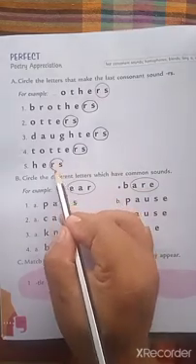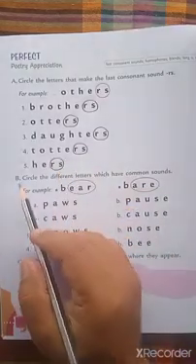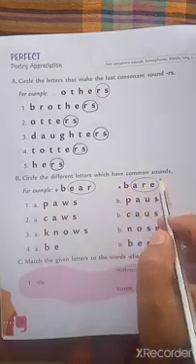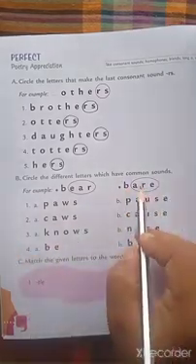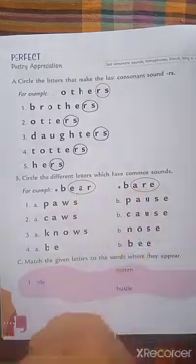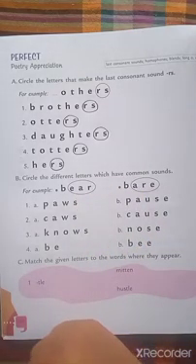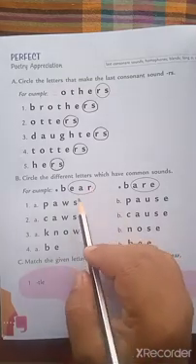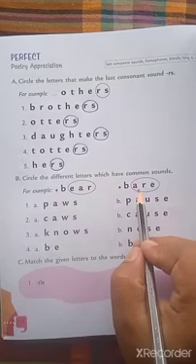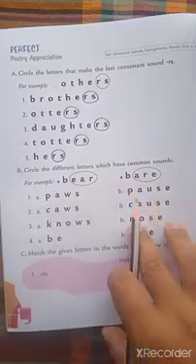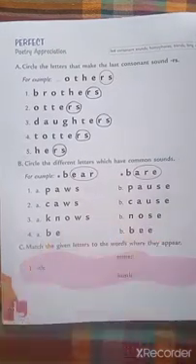Then exercise B, circle the different letters which have common sound. These are different words, and they have different meanings, but there are some letters in both the words which have a similar sound, a common sound.